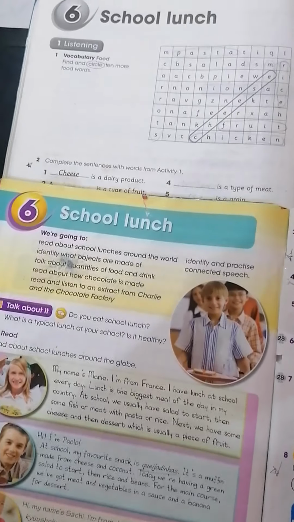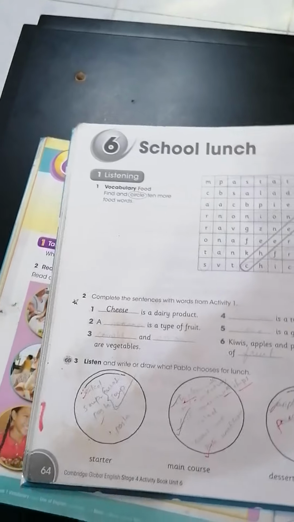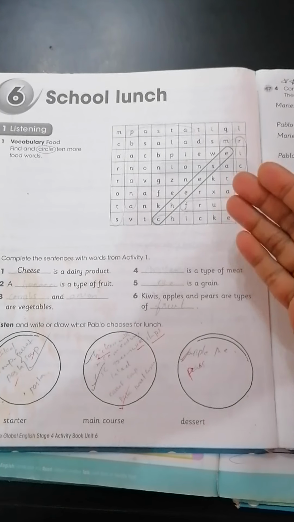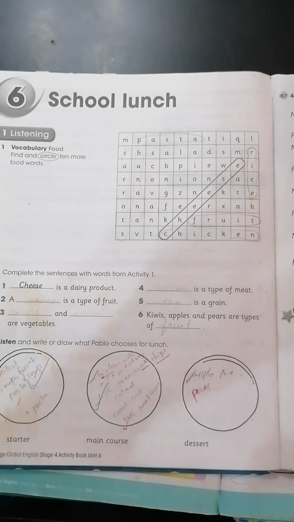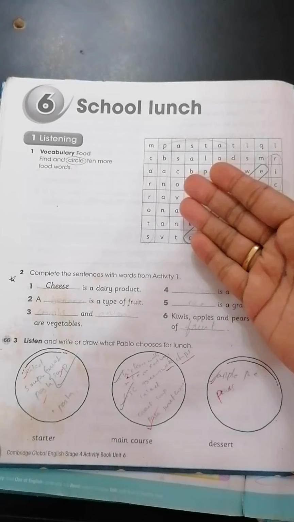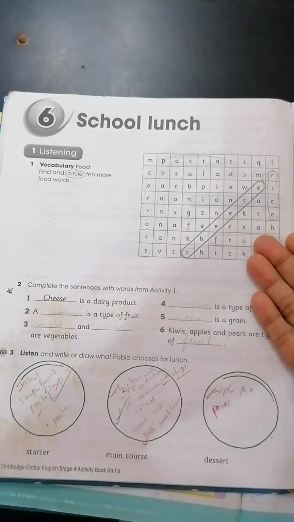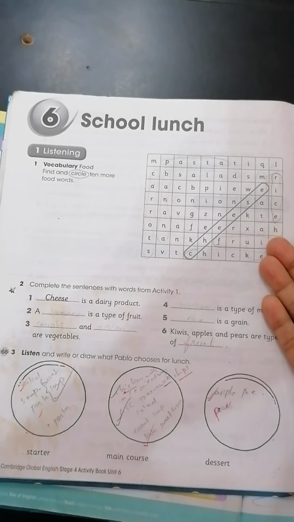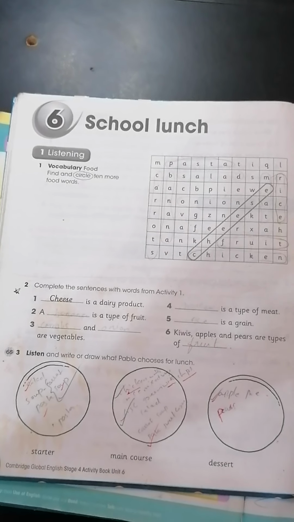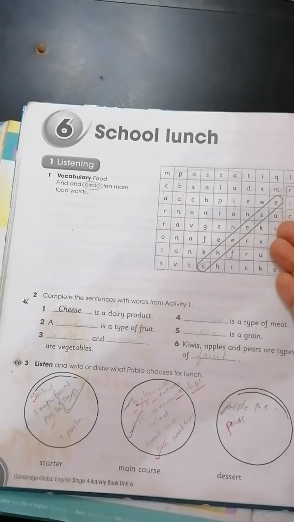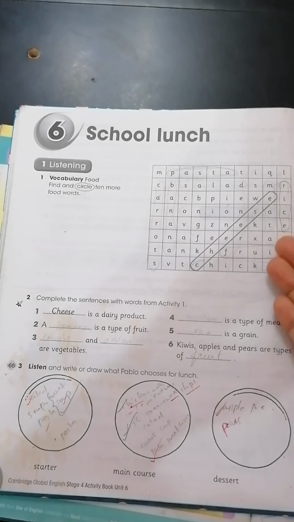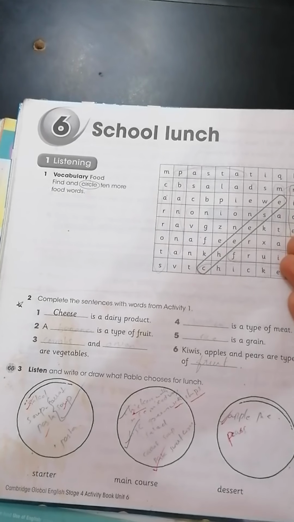And in the activity book, we have seen a word search, and in the word search you can find many items like carrot, chicken, cheese. So many vegetables names, fruits names, and dairy products are there, and you can find the words in the word search.